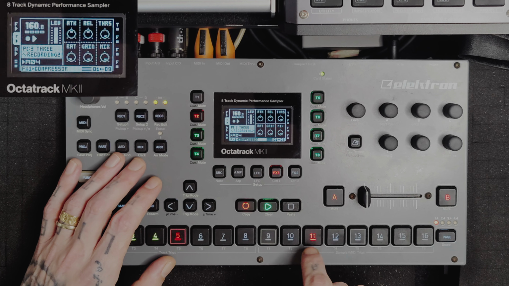And we are starting to hear something. Maybe let's use also a filter, and we are using the distortion inside the filter. Yeah.